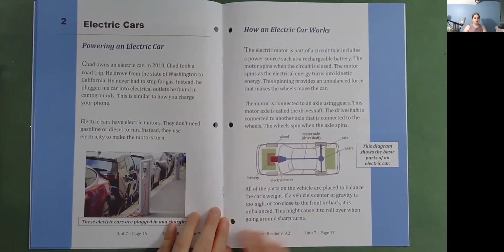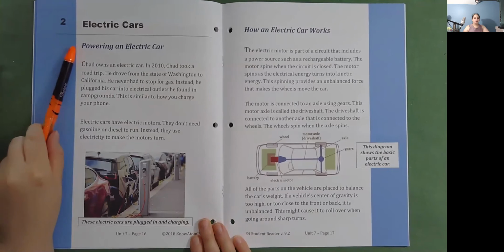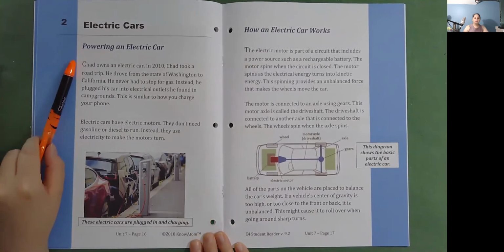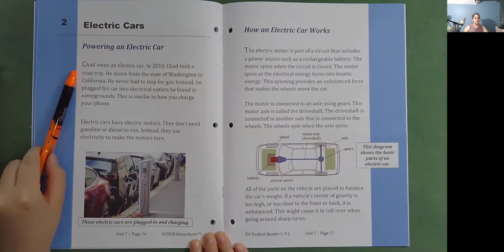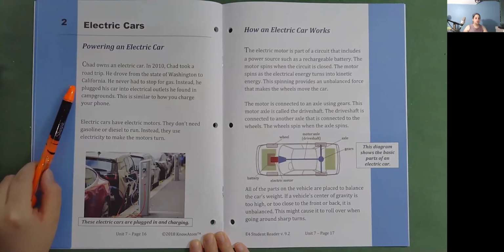Electric cars. Powering an electric car. Chad owns an electric car. In 2010, Chad took a road trip. He drove from the state of Washington to California. He never had to stop for gas. Instead, he plugged his car into electrical outlets he found in campgrounds.